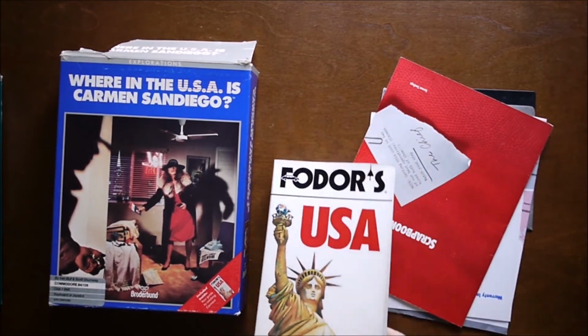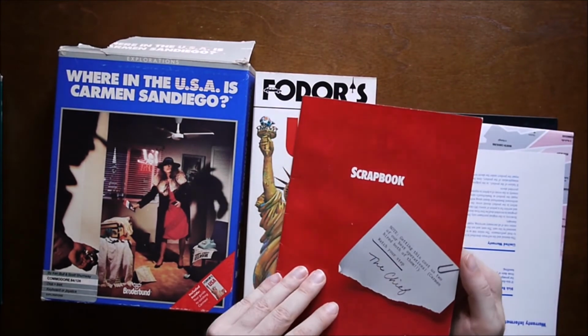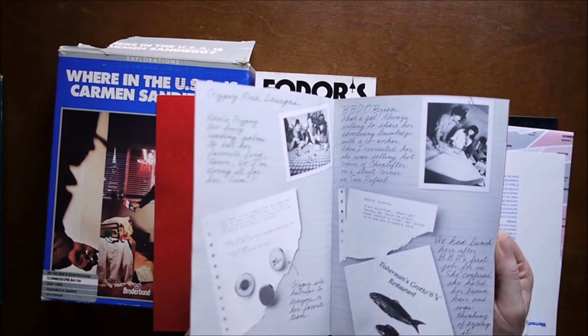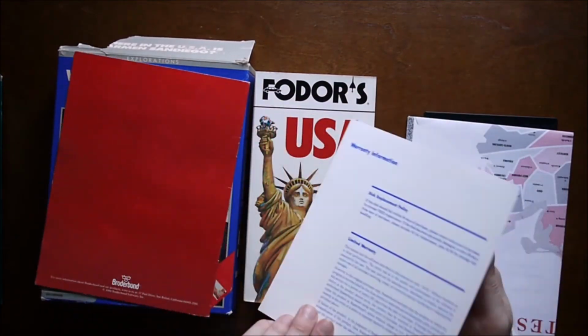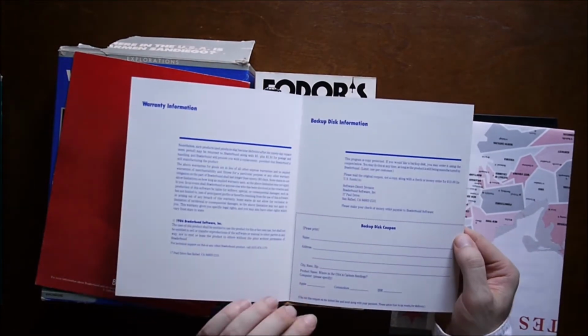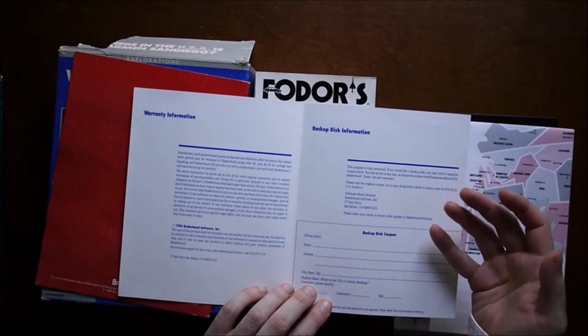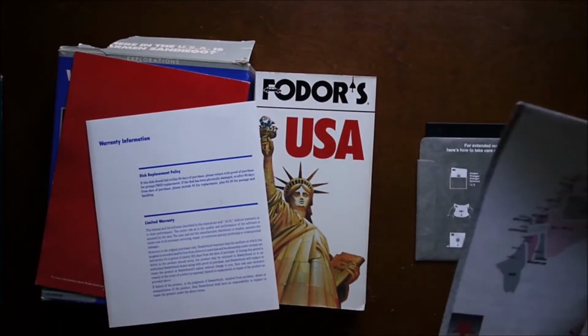I mean, you can get things wrong in the game. It's not a big deal. And here's a scrapbook. This is just something for fun. It doesn't really impact playing the game. A warranty information and backup disk information booklet here. You can order backup disks, which is what that was for.